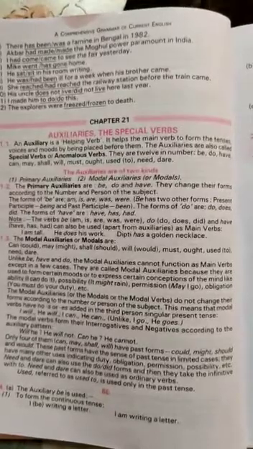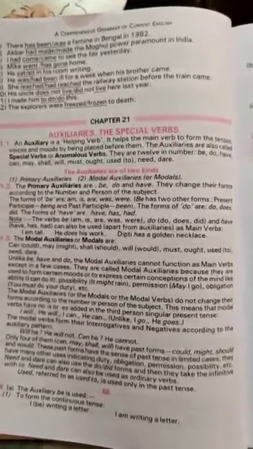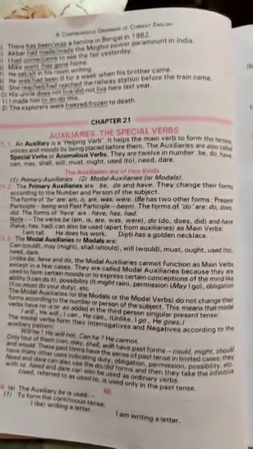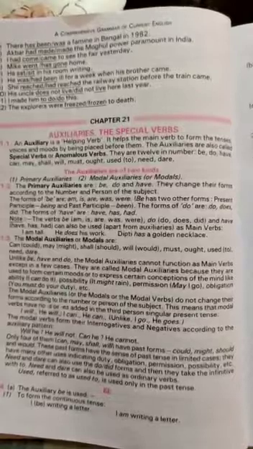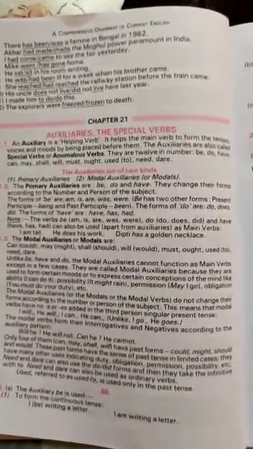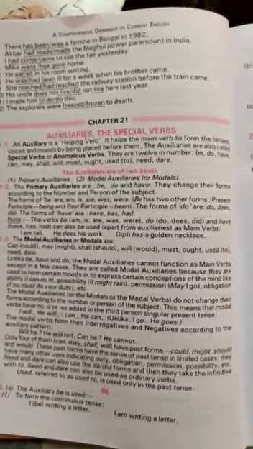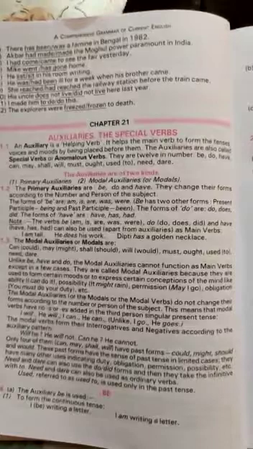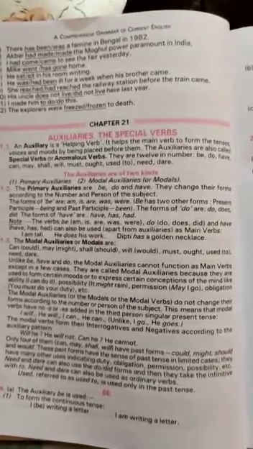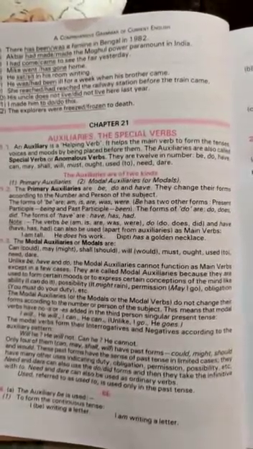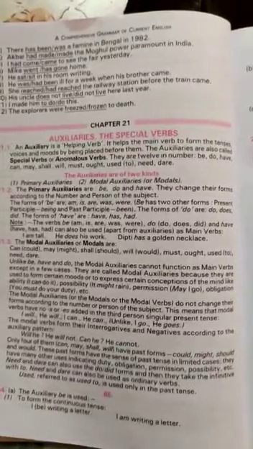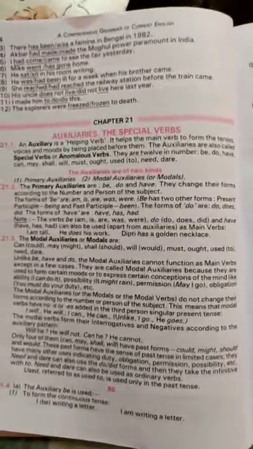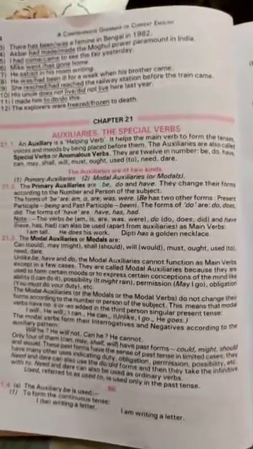the main verb. Which are the main verbs? As we already know, go, write, come, sit, drink, etc. are the main verbs, and there are certain auxiliary verbs or helping verbs which help the main verb to bring out the clear meaning or the clear action of what the person actually does.